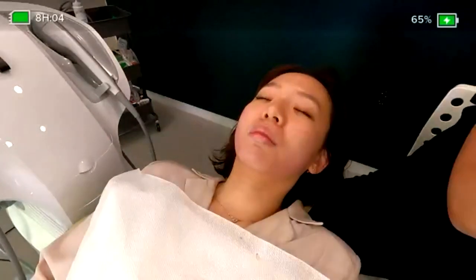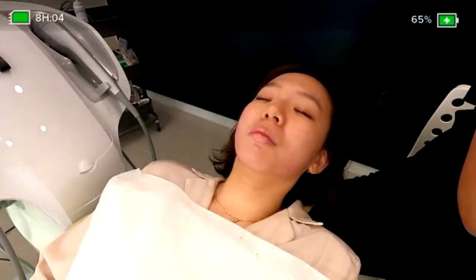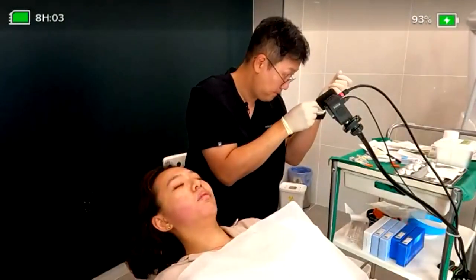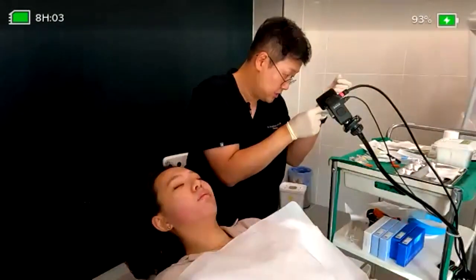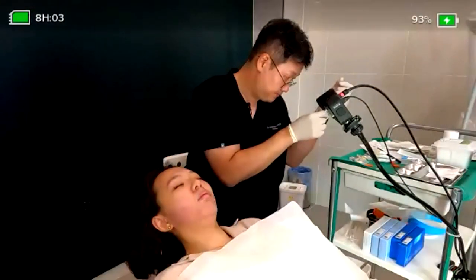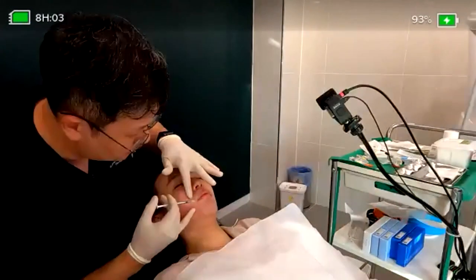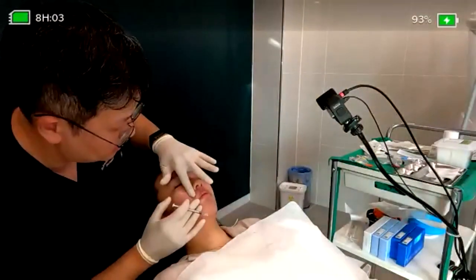Firstly, we will have one more injection for local anesthesia here. Just 4 points. Here, maybe you can just make the pressure here.